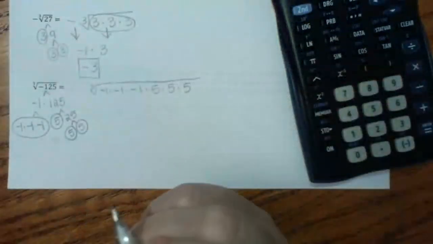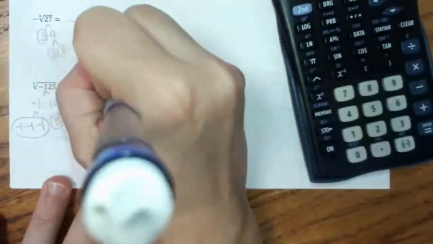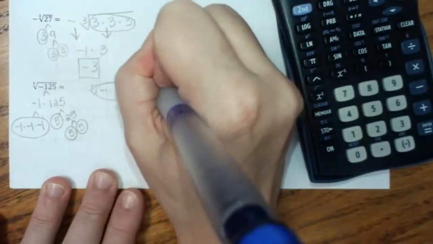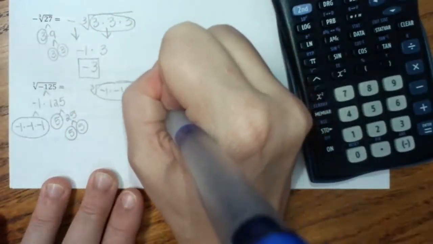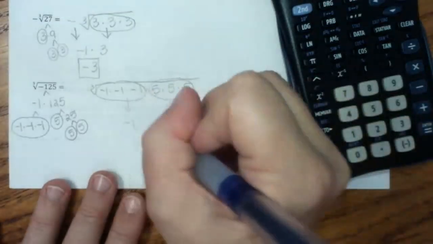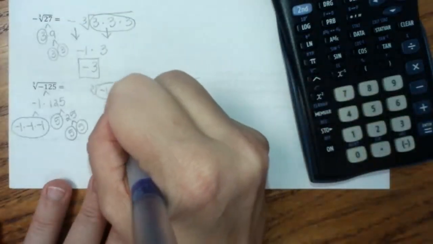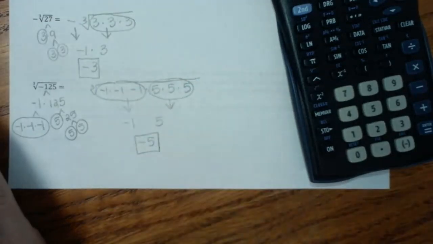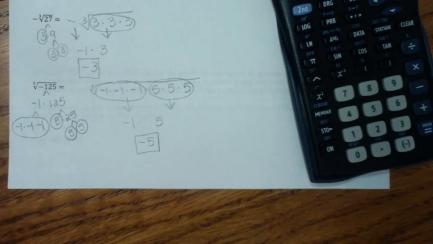It's the cubed root, so we're looking for 3 of a kind. So these 3 negative 1s are going to come outside the radical. These 3 5s are going to come outside the radical. Nothing's left underneath the radical, so the radical is going to go away. We're left over with negative 1 times 5, which is negative 5. And that's our final answer. So let's write a couple little notes here.